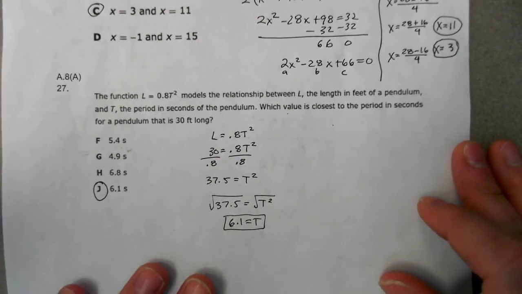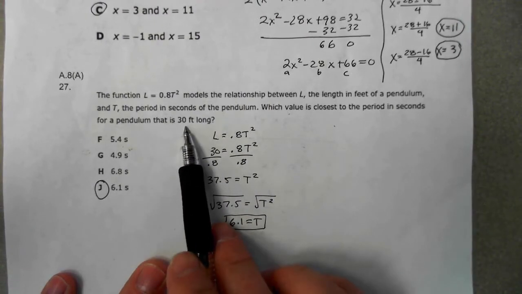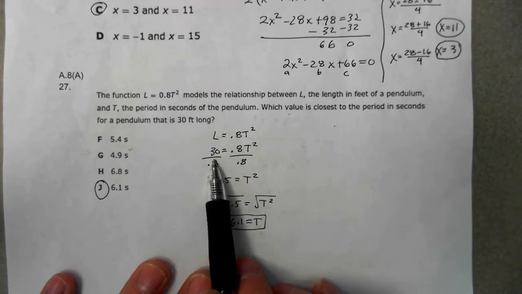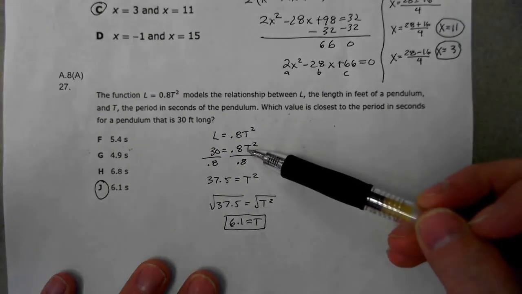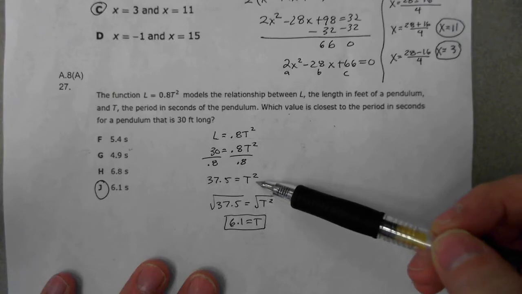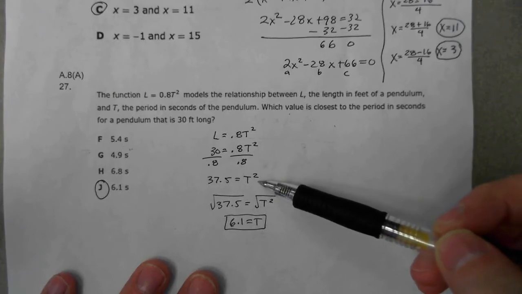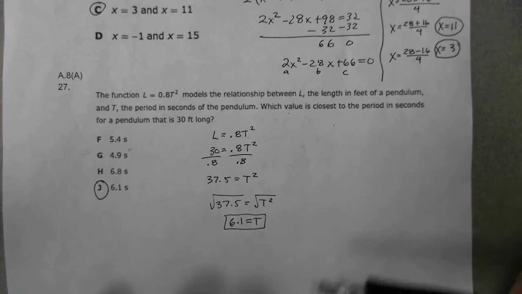Number 27, you just had to solve. We knew the length was 30 feet, so we plugged in 30 and just solve. First thing, to get t squared by itself, you got to get rid of the 0.8, so the opposite would be dividing. We get 37.5 equals t squared. Now to get t by itself, the opposite of squaring is taking the square root, so we get t to be about 6.1. So just solving a normal equation, just remember to get rid of anything that's squared, you take the square root, the opposite, the inverse.